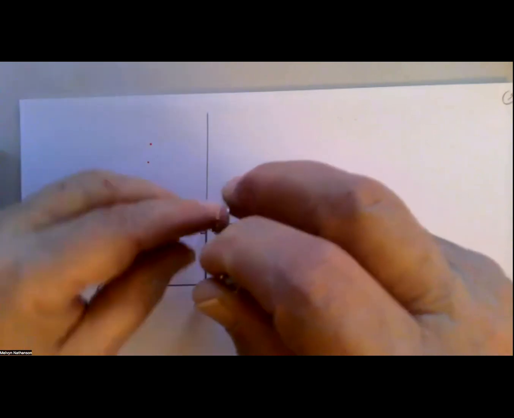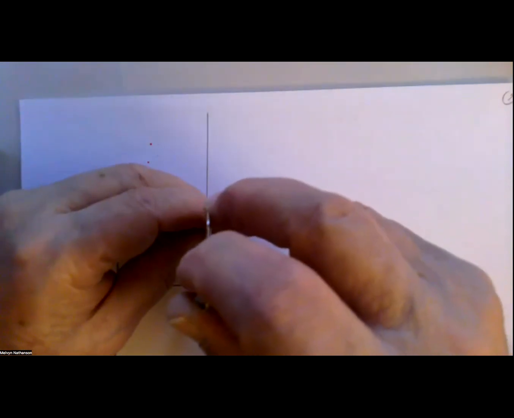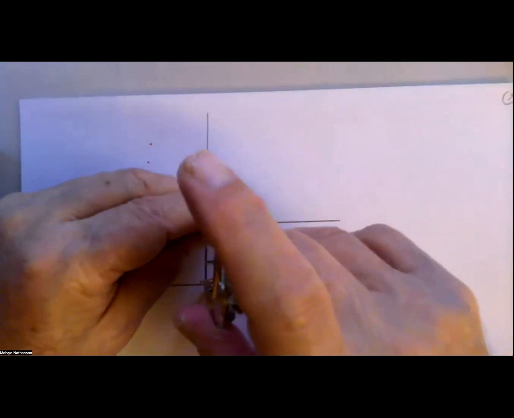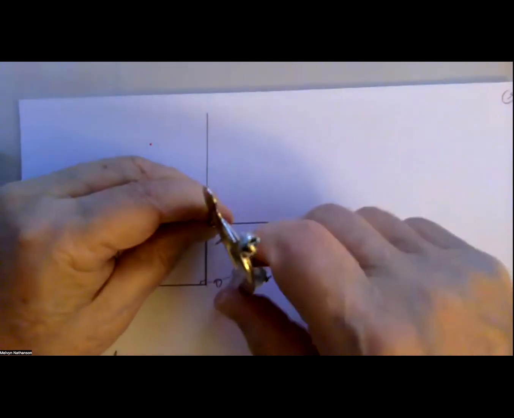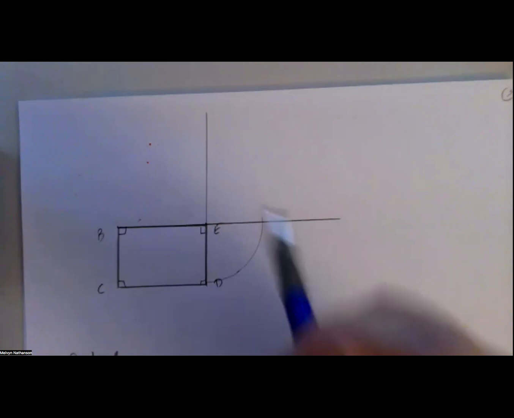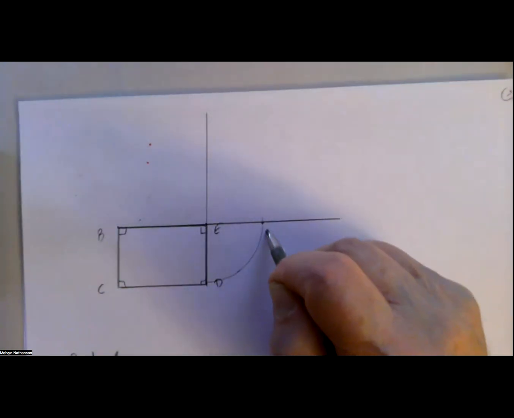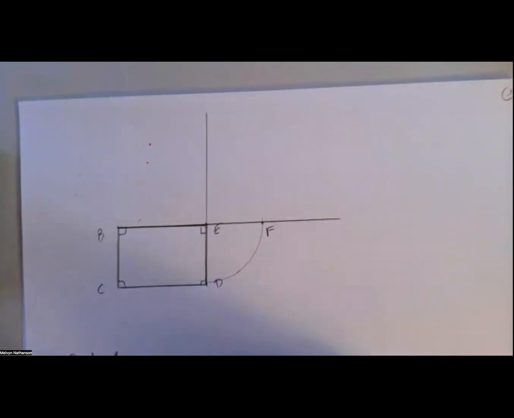And I do that. And really, I want to see where it intersects this line. And this point I call F.